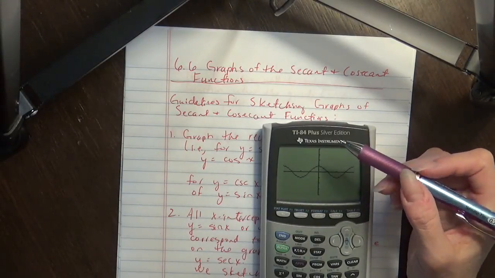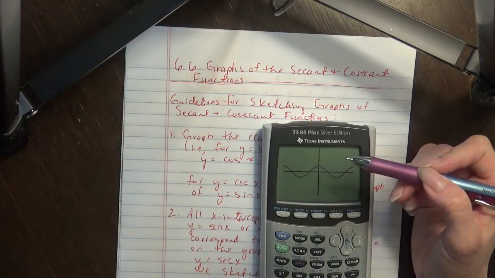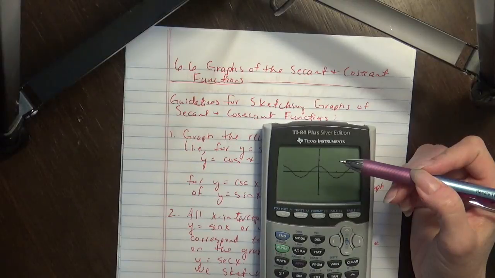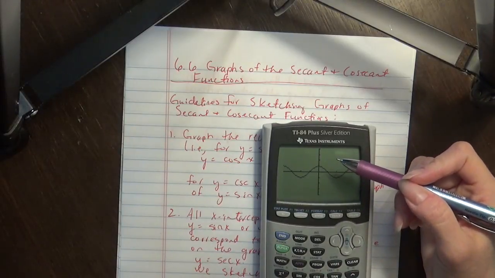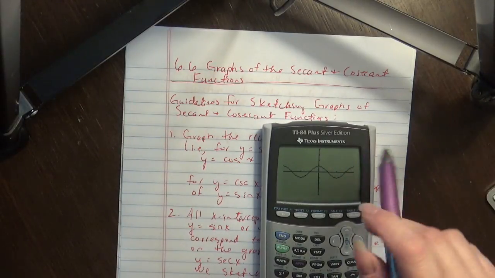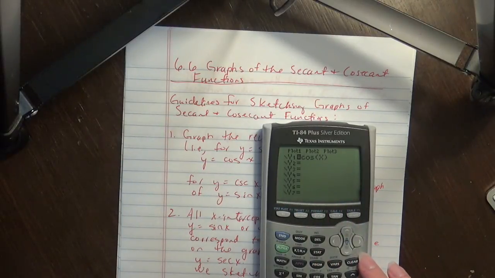Okay, so we'll start by looking at the graph of the original base function, or the original guide function is what we'll call it. Then we'll take the vertical asymptotes based on those x-intercepts, and then we go back and look at what the secant function looked like: 1 over cosine x.